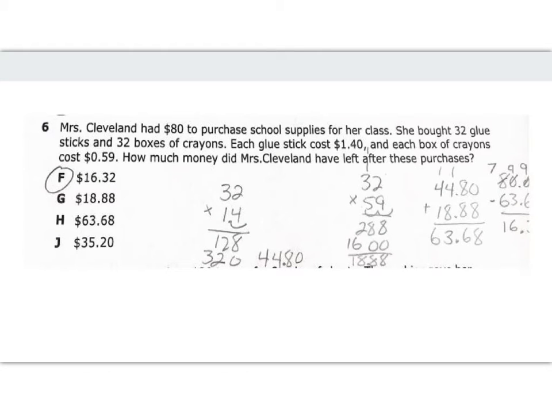Number 6, Miss Cleveland had $80 to purchase school supplies for her class. She bought 32 glue sticks and 32 boxes of crayons. Each glue stick cost $1.40. Each box of crayons cost 59 cents. How much money did Miss Cleveland have left after these purchases?